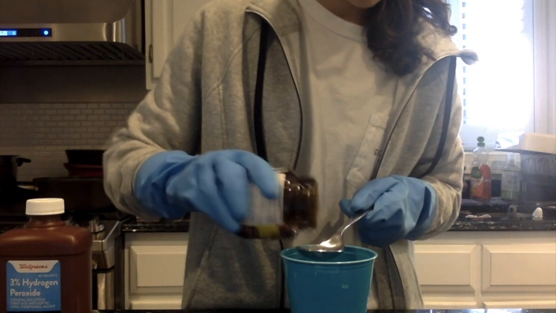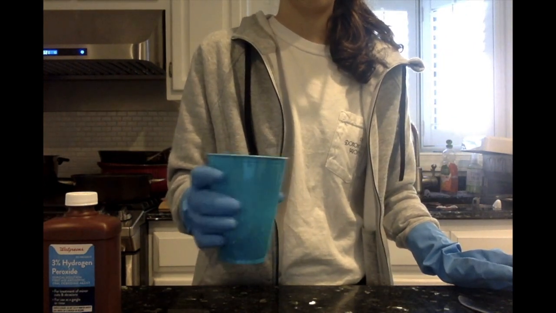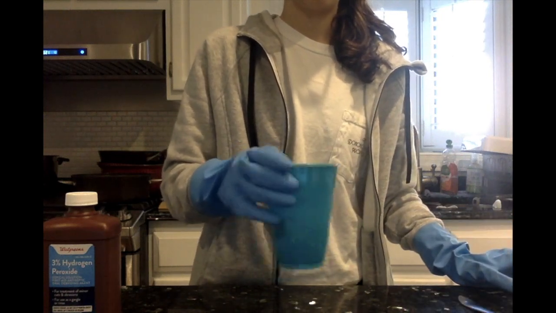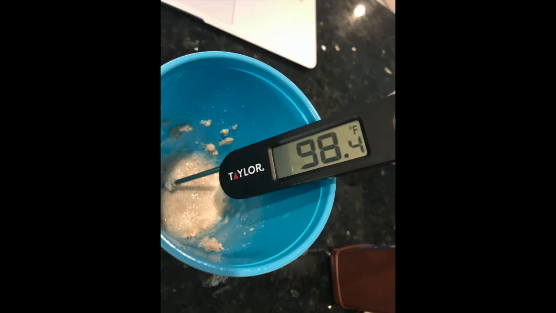Then, add 1 tablespoon of the yeast into the cup. Gently swirl the cup so that the yeast can be mixed into the hydrogen peroxide. Keep swirling for 45 seconds, then measure the final temperature of the solution. Now, the temperature is 98.4 degrees Fahrenheit.